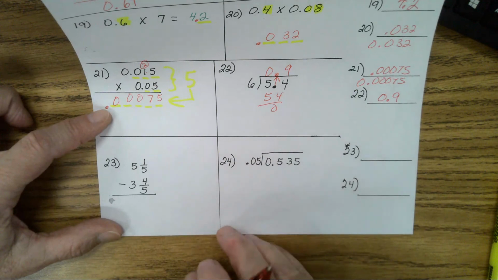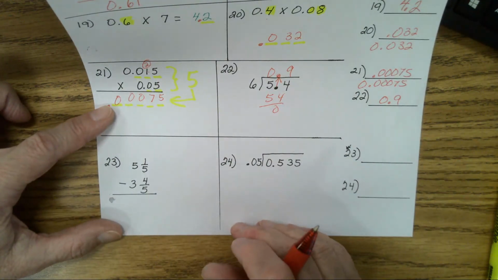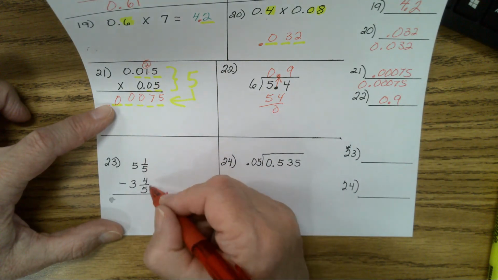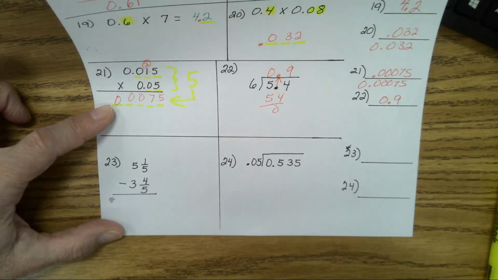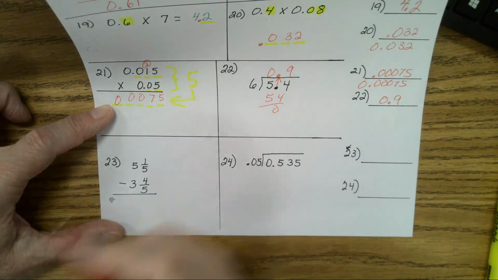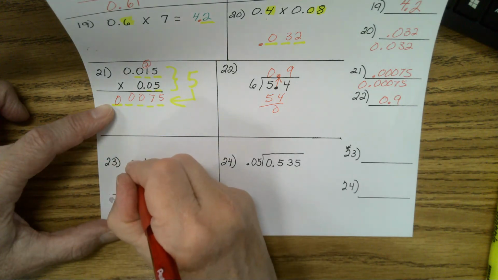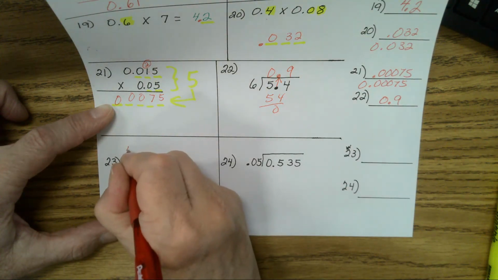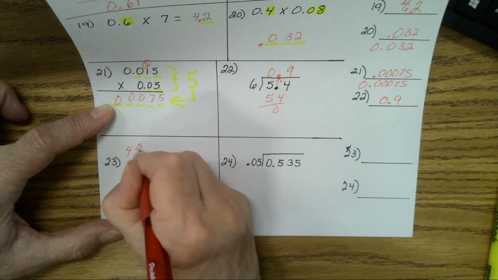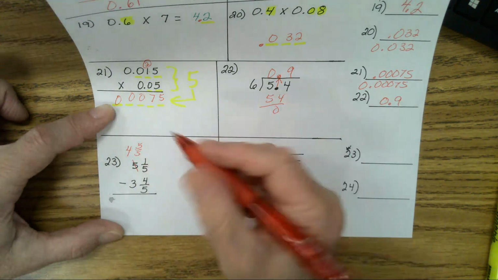Number 23, oh no, 1/5 can't subtract 4/5. So what must I do in this problem? You have to rename it. That is correct. 5 says, I will help you. I will turn into 4 5/5. That's still a 5.